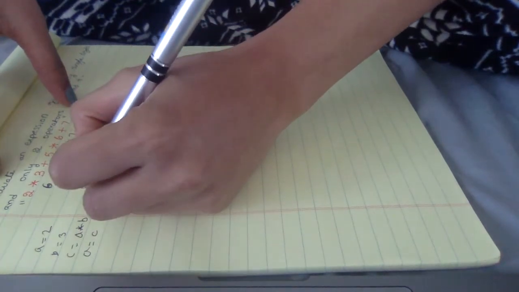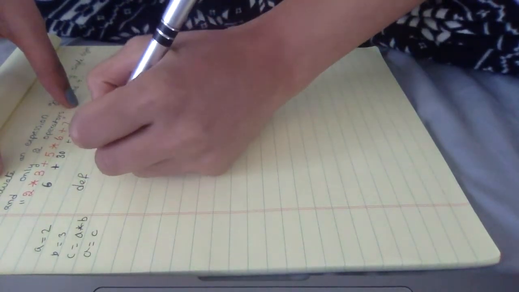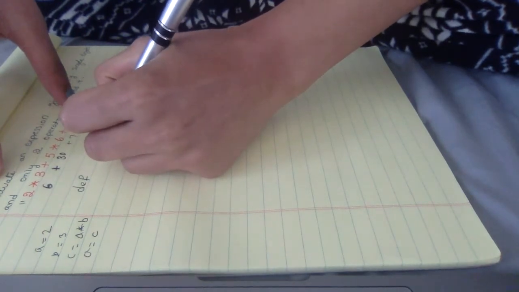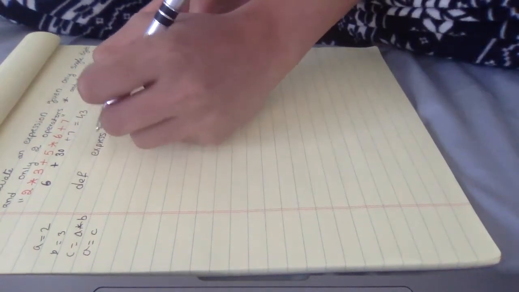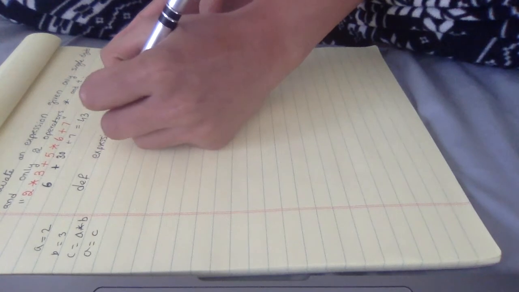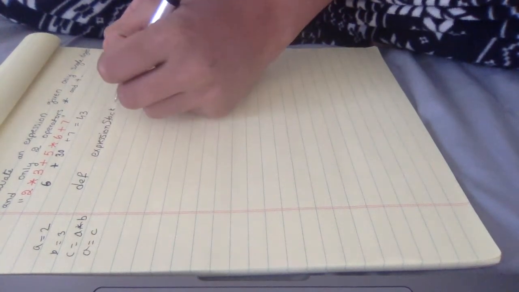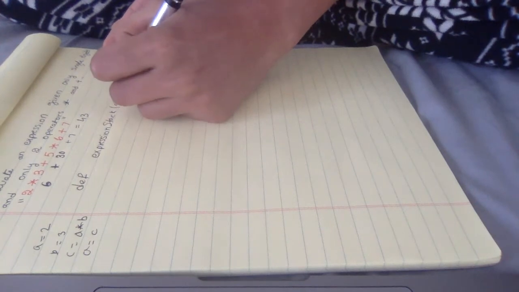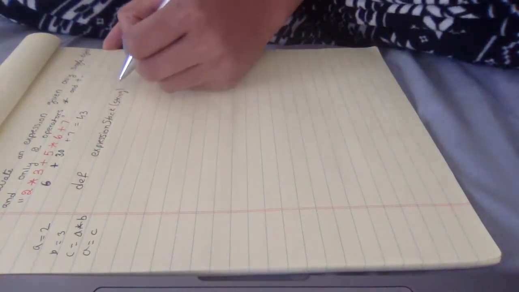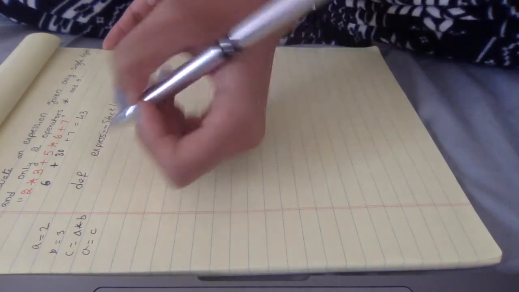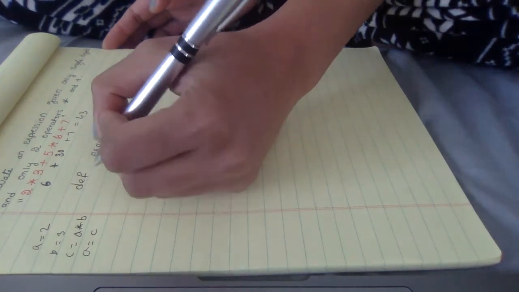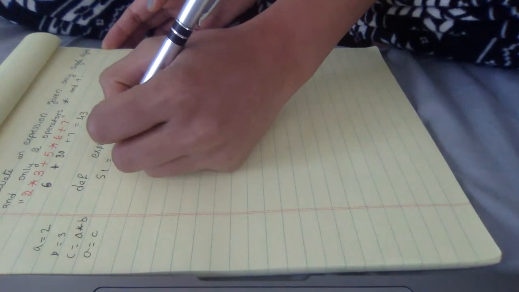Let me jump into coding. So my function name will be express stack. Let me write it down. And by the way, I'll be using Python as the language. And the string that I'm passing is this string, which is 2 times 3 plus 5 times 6 plus 7. And then I'll have my stack, S1.